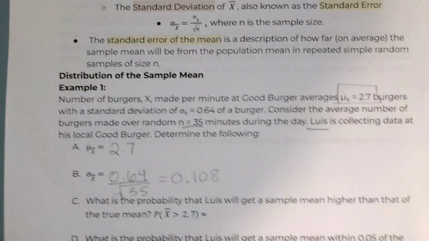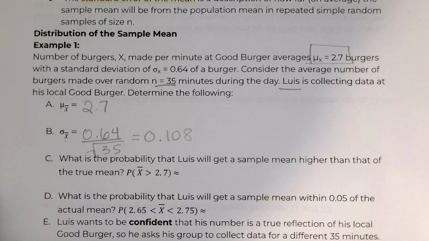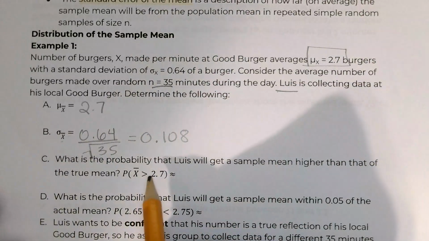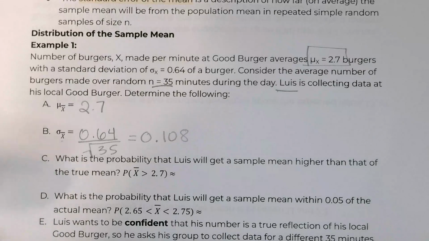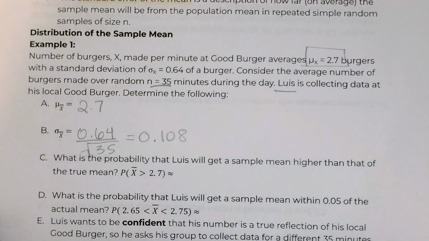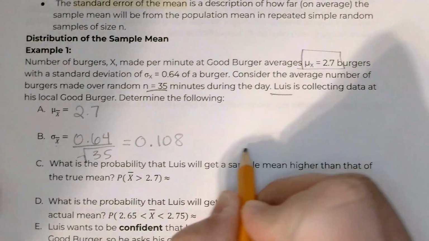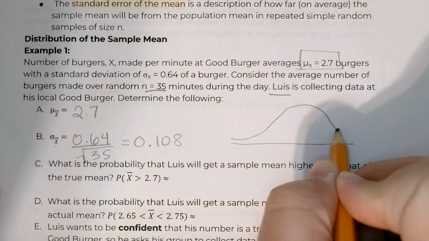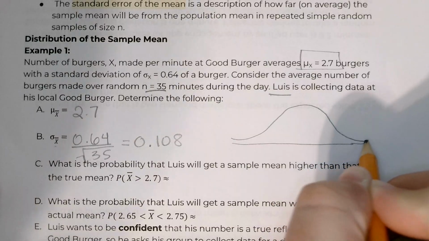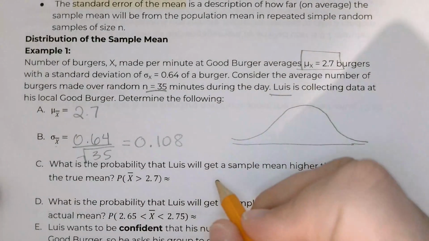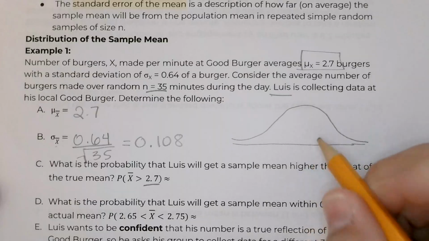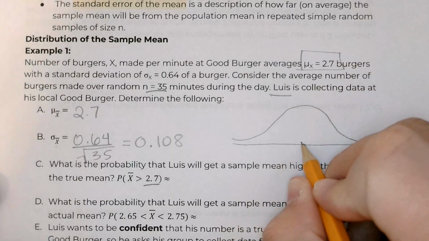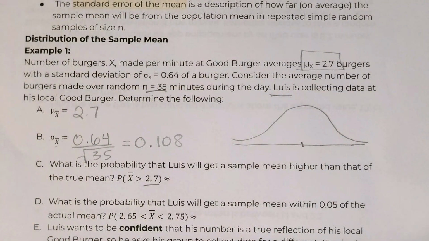What is the probability that Louise will get a sample mean higher than that of the true mean? So what's the probability that his mean is greater than 2.7 is what the question is asking. Well, if I was going to draw a sketch, we have our normal curve. I forgot my Post-its again, but that's okay. We need to know where 2.7 is on our normal curve here. So we have to find our z-value.